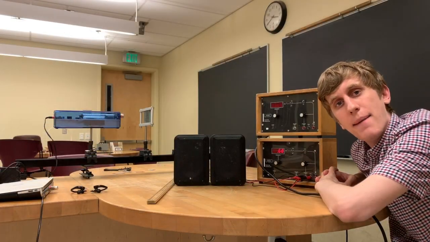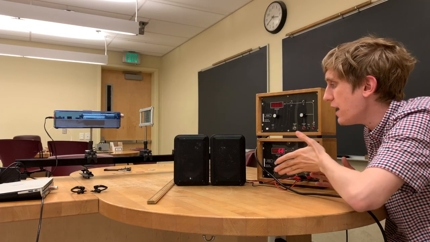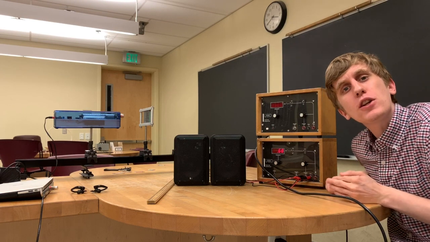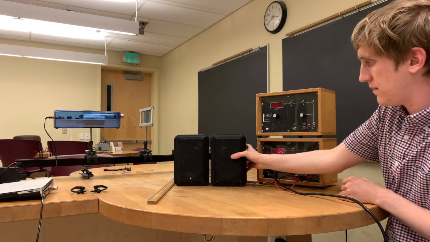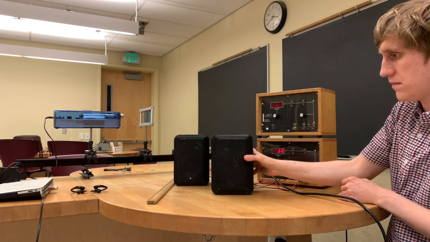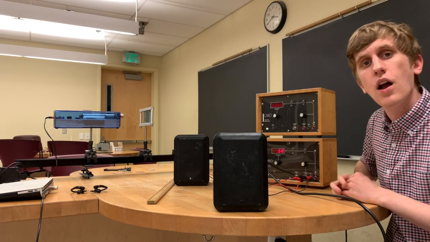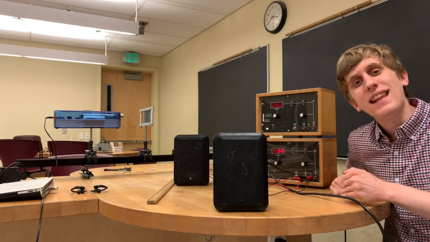Now let's see what happens if we do the same thing as in scenario 2, except instead of moving one speaker closer by a half a wavelength, we move it closer by a full wavelength. Hopefully, you heard the sound get quieter and then louder again.